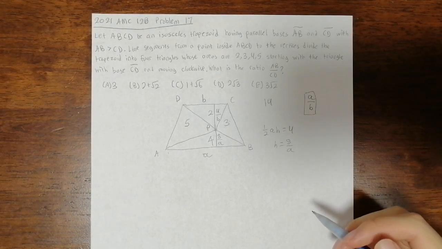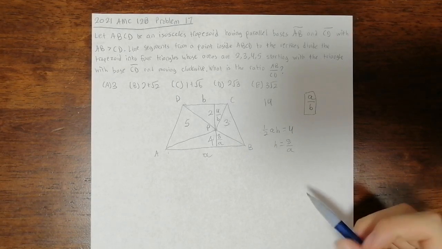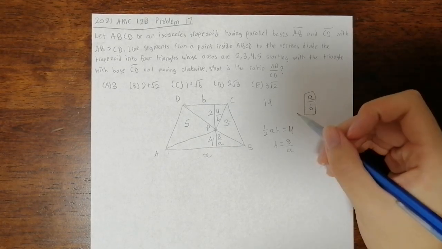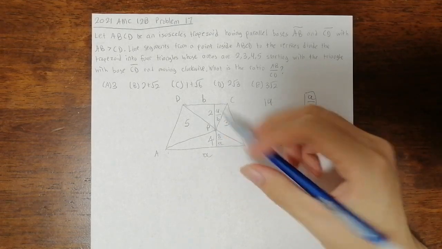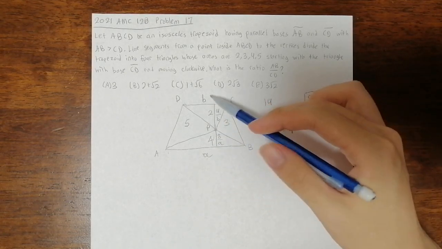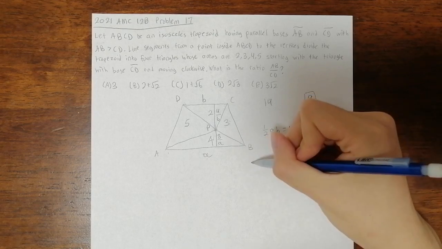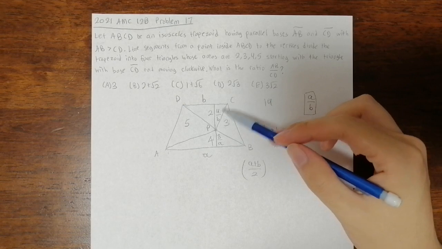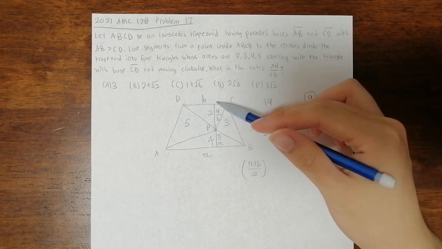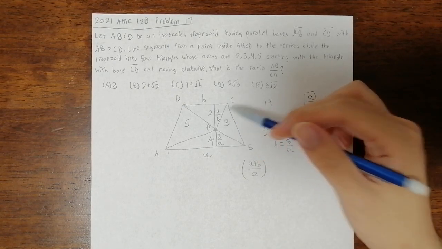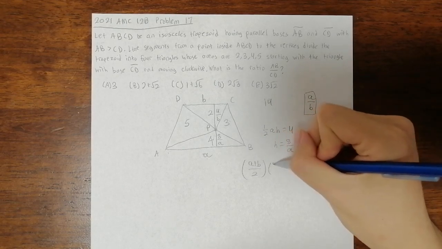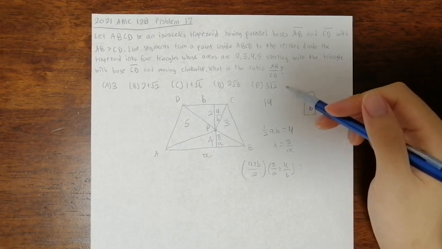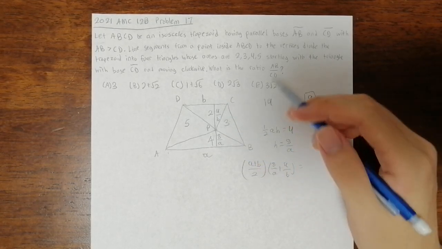Okay, now we can get an equation for the area of the trapezoid. We get the average of the two bases, which is (A plus B) over 2, times the entire height, which is in this case 8 over A plus 4 over B, and this is equal to 14, just by summing all the triangles up.